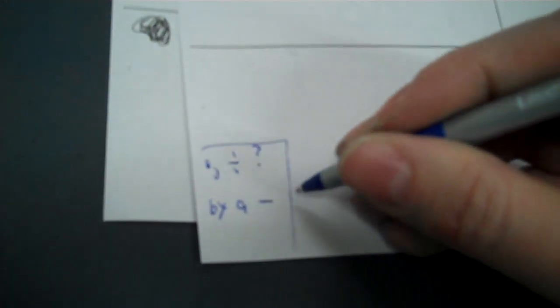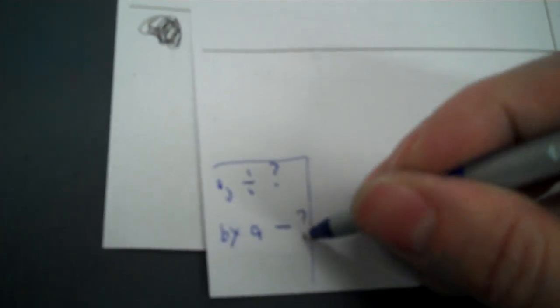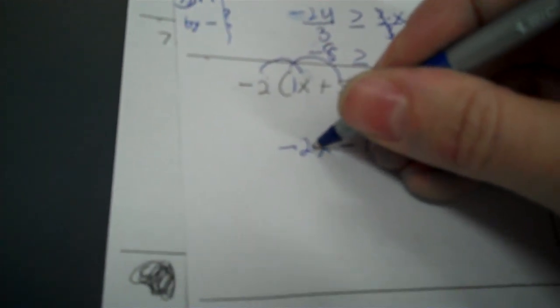Now decide what you're going to do with your symbol. Do you even have multiplication or division? That's the first thing you ask yourself. And is it by a negative? Well, we definitely have multiplication right there, and it's by a negative. So guess what? That symbol is going to flip.